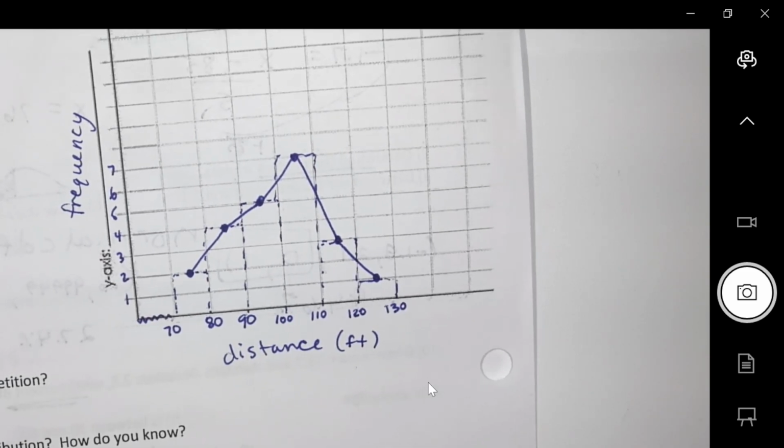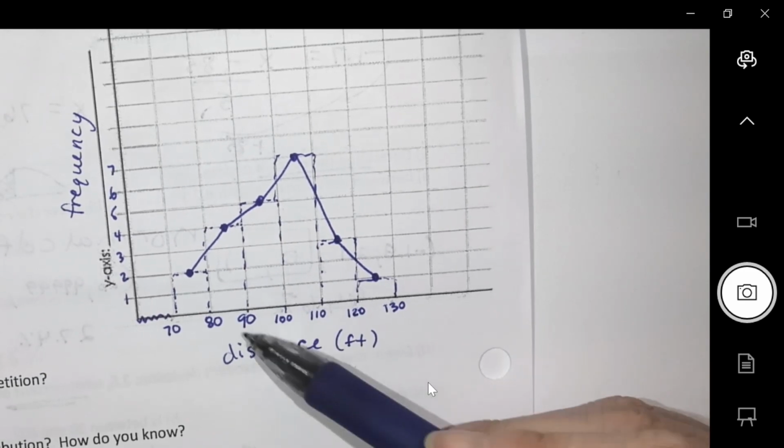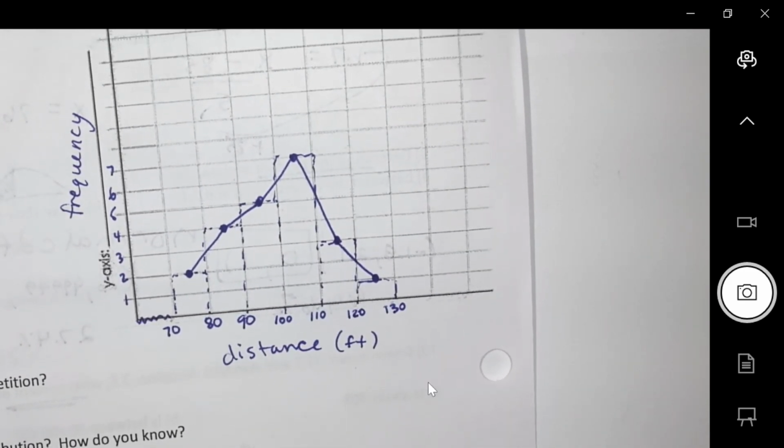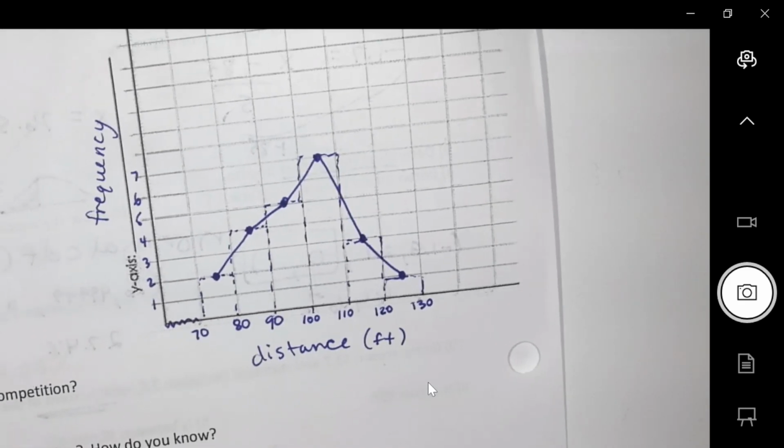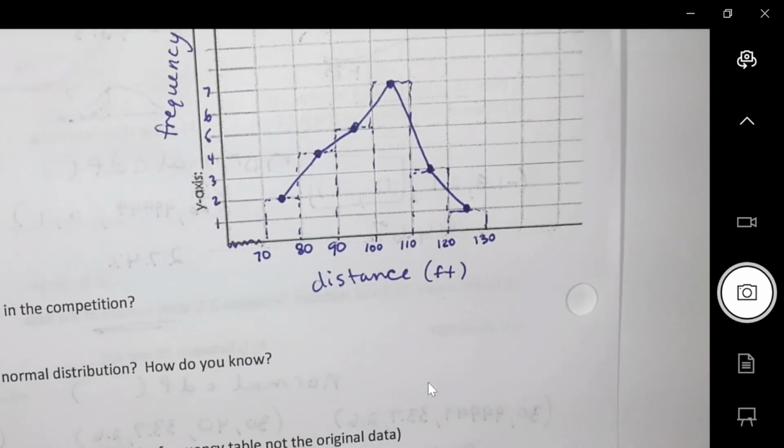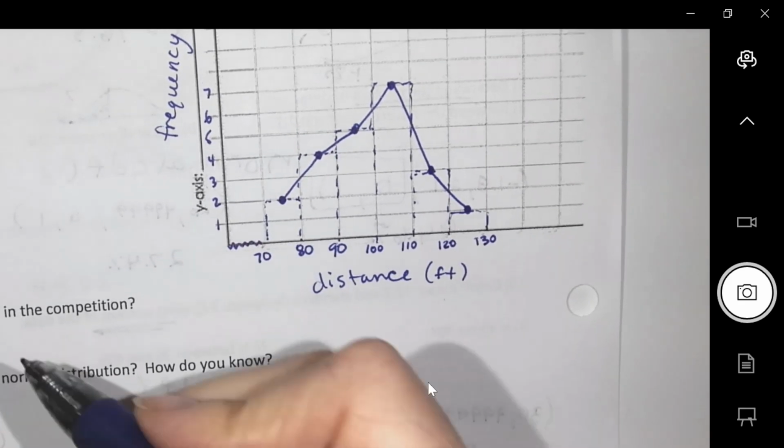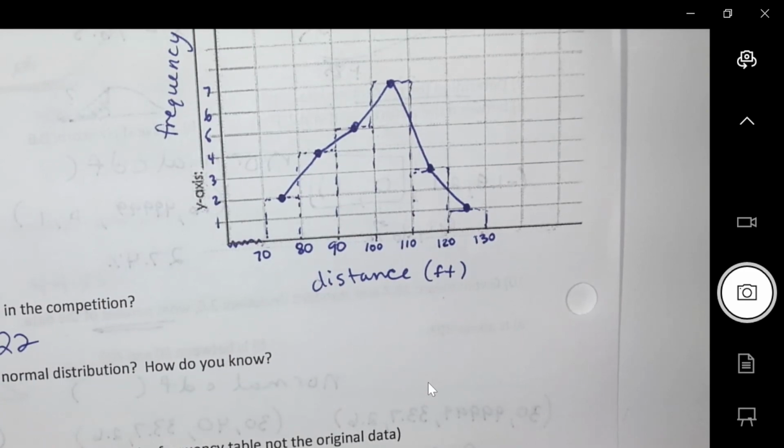I put gaps between them. Okay, so I drew a line graph. Some of you would have drawn bars, would look like that. Okay, A, how many throwers were in this? 22. We just added them all up.